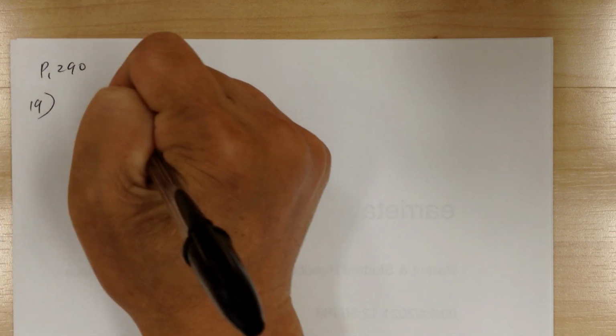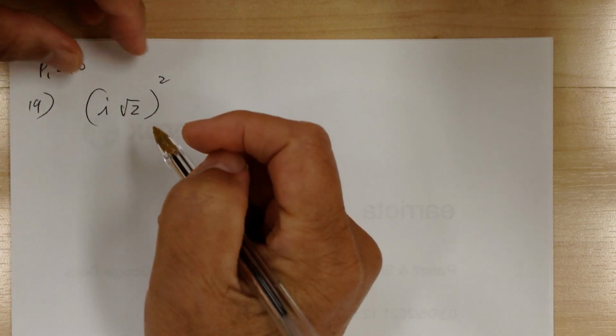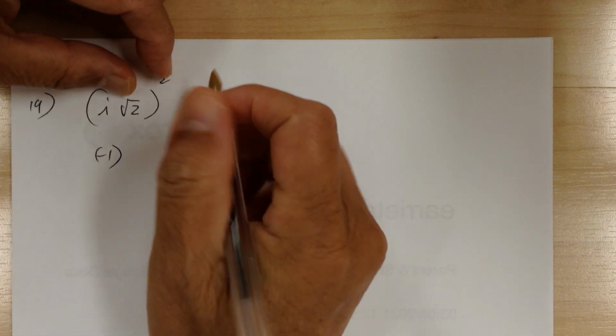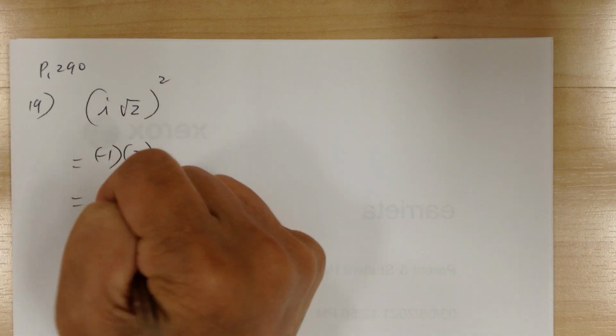Number 19, you got i squared of 2 squared. So you're going to do each part. So i squared is equal to -1. Square root of 2 squared is equal to 2. And so this will equal -2.